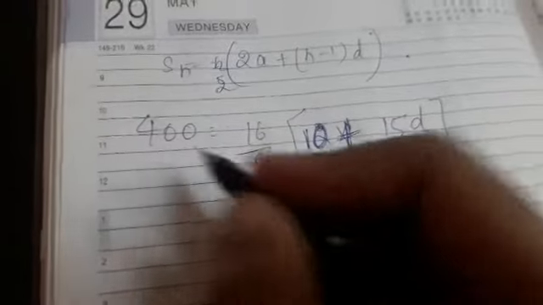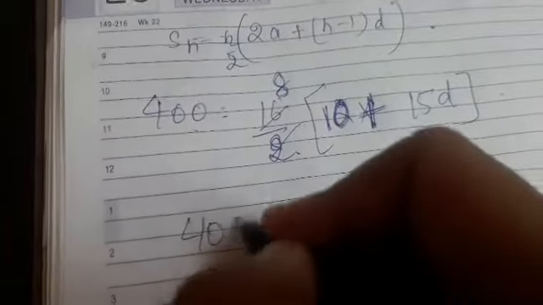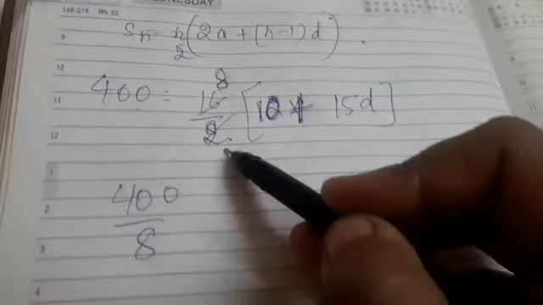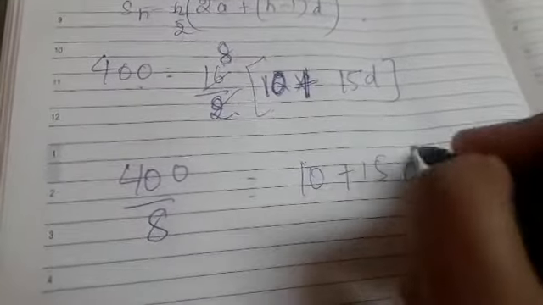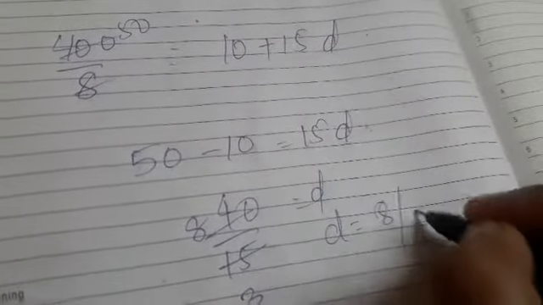Cancel this. Instead of taking 2 up, I will first solve this. 400 upon 8 is equal to 10 plus 15d. Then 8 5s are 40, so 50 minus 10 is equal to 15d. 40 upon 15 is equal to d. So the answer for d is 8 by 3.